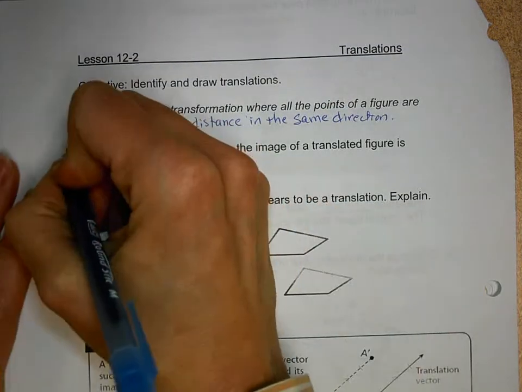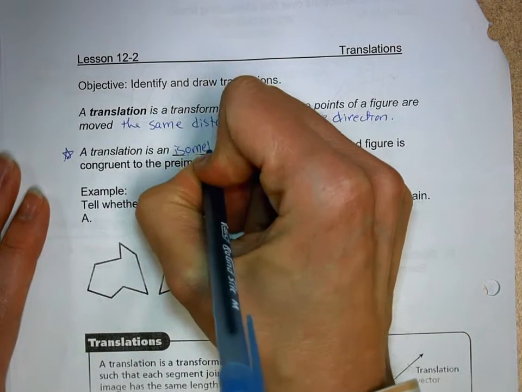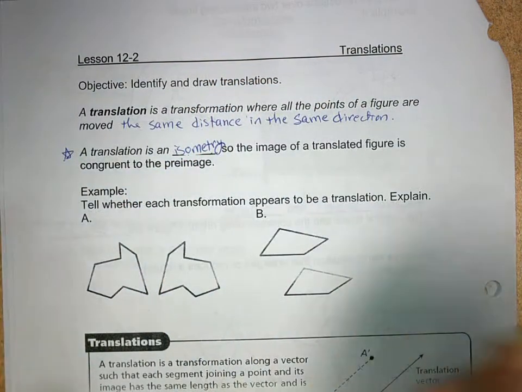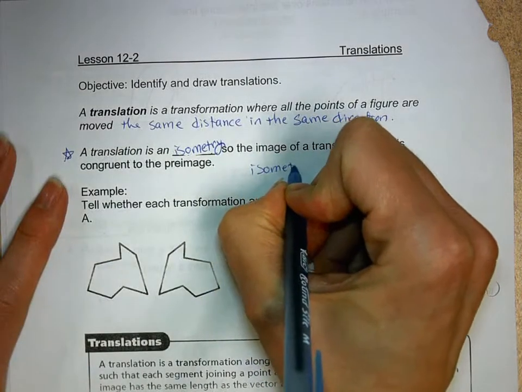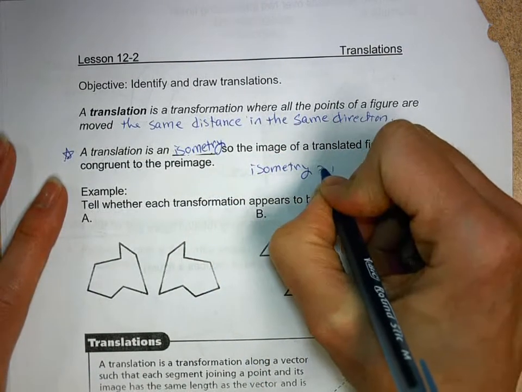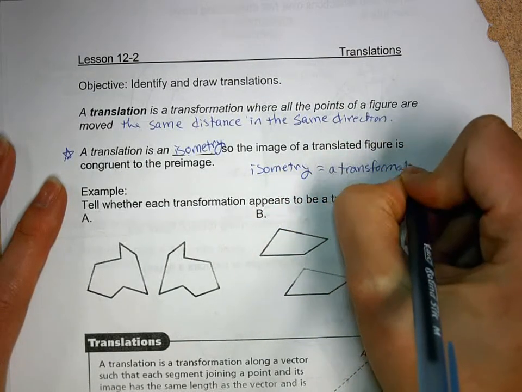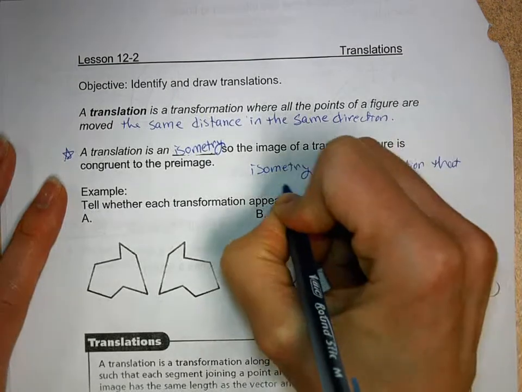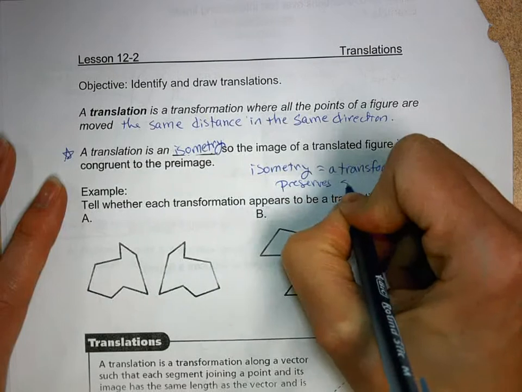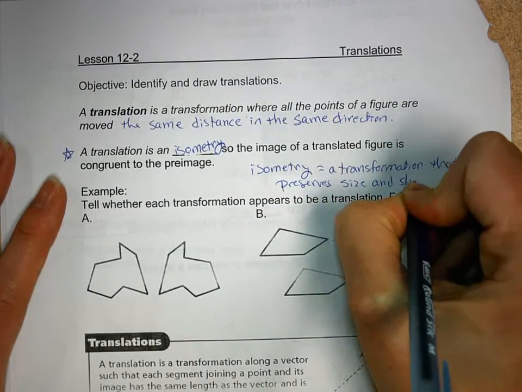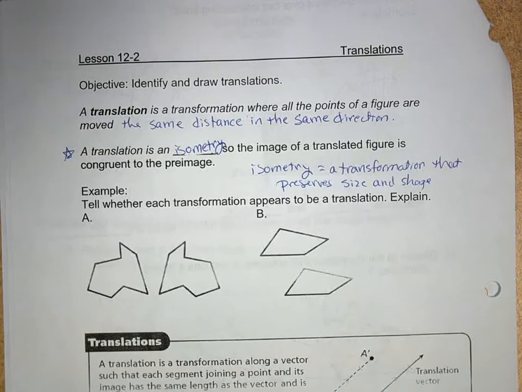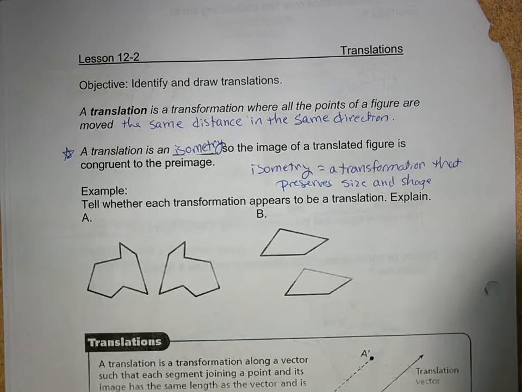Now, we also have a term, and I want to make sure you memorize this. It's called an isometry. A translation is an isometry. An isometry is a transformation that preserves size and shape, which means reflections, rotations, and translations are all isometries. Dilations would not do that. So that's why we call a translation an isometry, because it keeps the size and shape.